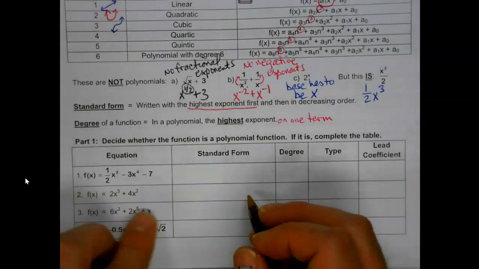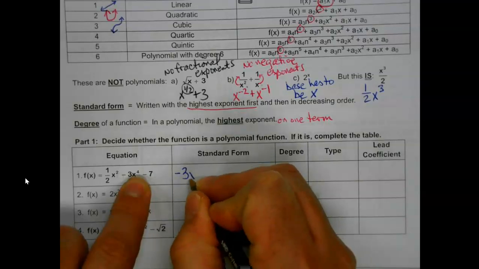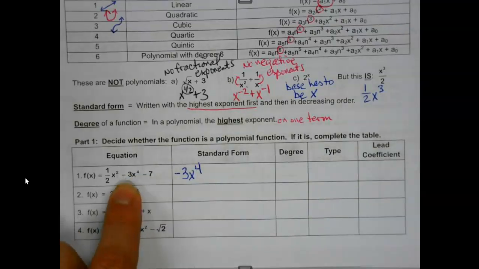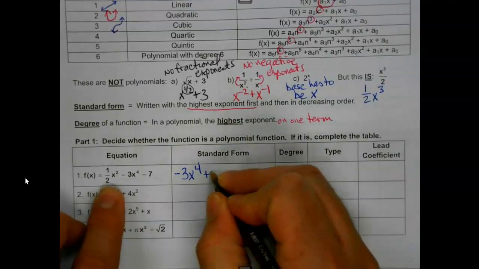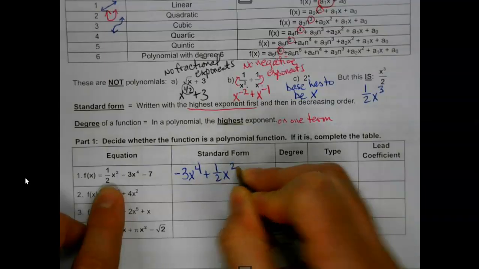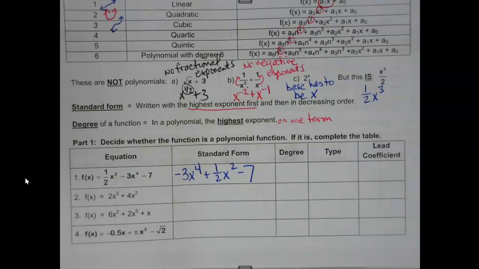Standard form. Find the largest exponent and keep everything about that term with it. The coefficient, the sign, everything. And then we go to the next biggest one. And finally, we finish with the constant. So you can have gaps in degrees. That's okay. But you've got to work that through.